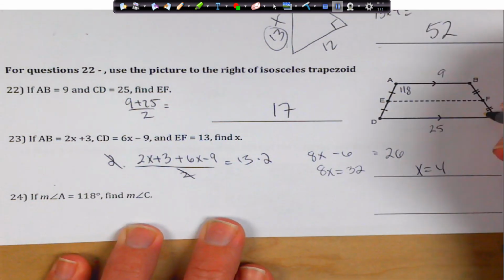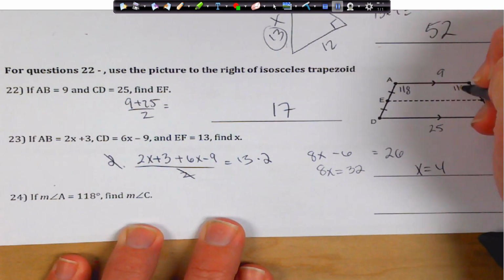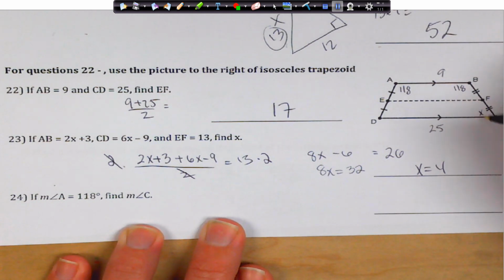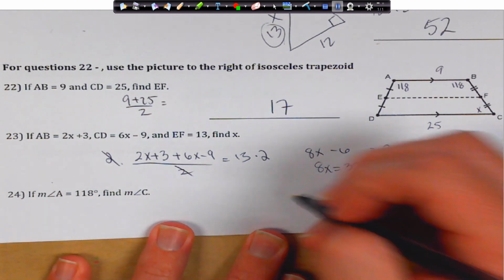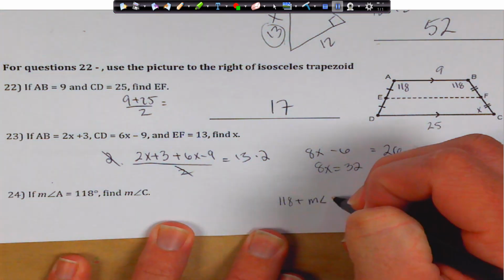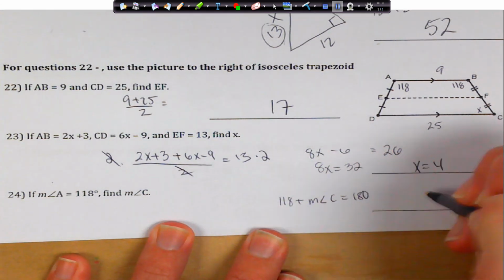The last one, 118 is here. So what's C? Well, B would be 118 as well, and then remember, these 2 angles add to 180, okay? So consecutive angles add to 180. So 118 plus angle C should equal 180. That makes it 62.